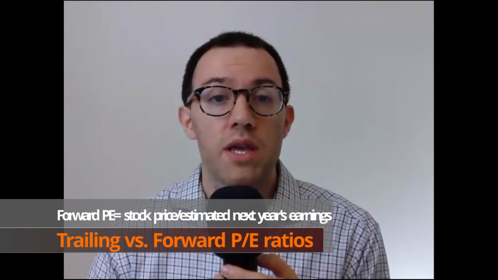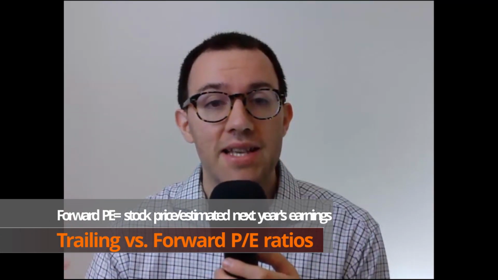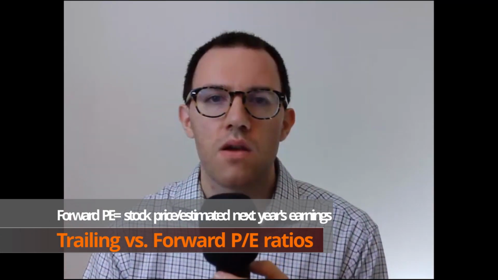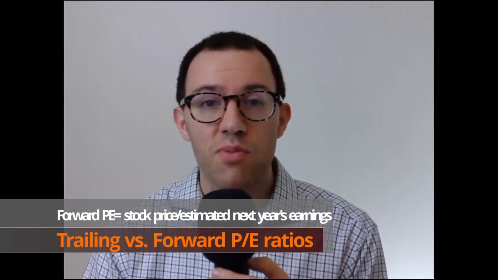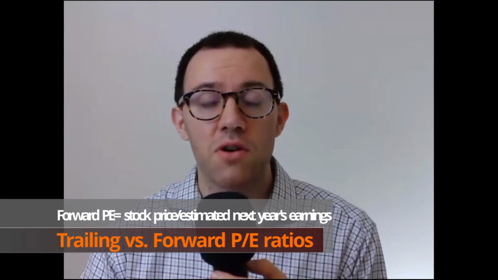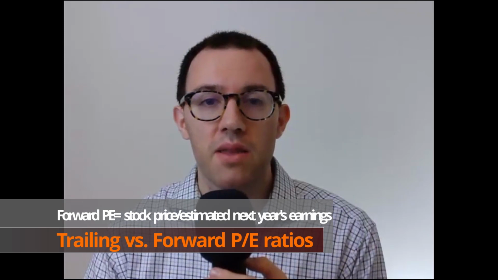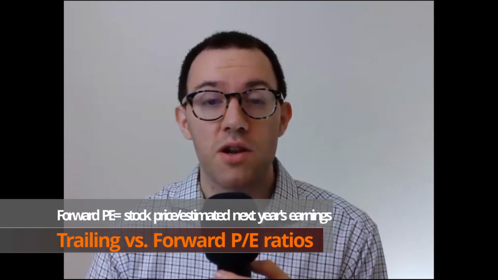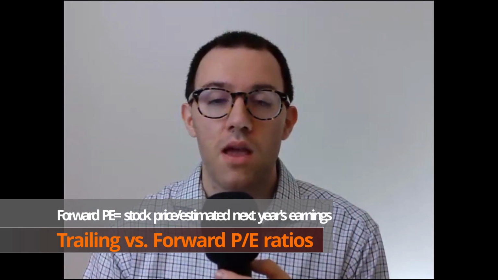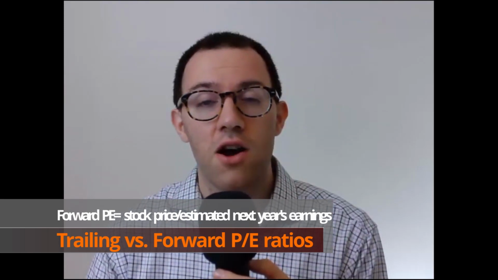There is another approach though, the forward PE ratio. To compute this ratio, we take the price and divide it by the estimate of next year's earnings. Using next year's predicted earnings provides us with a more relevant measure. After all, we don't care about the past, we only care about what companies are going to make in the future. However, it does this at a cost of reliability.